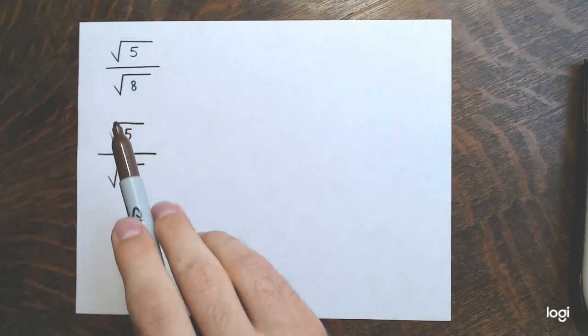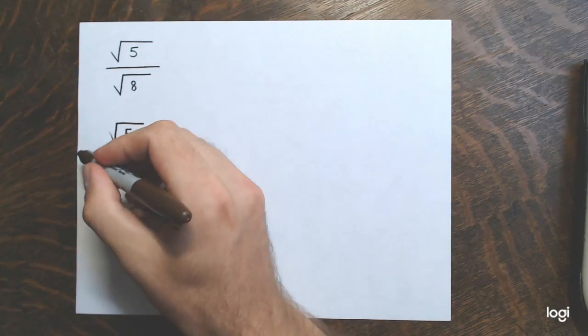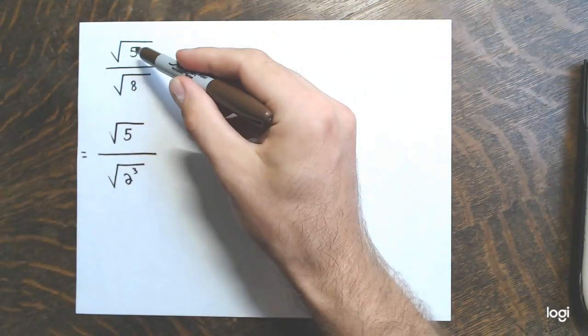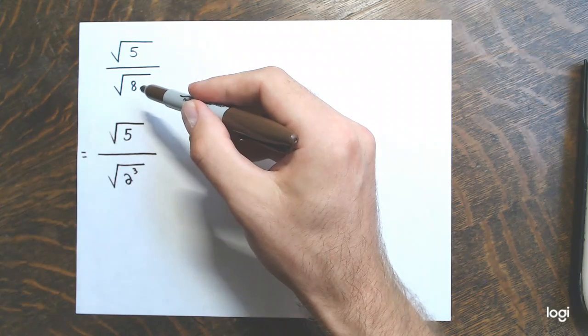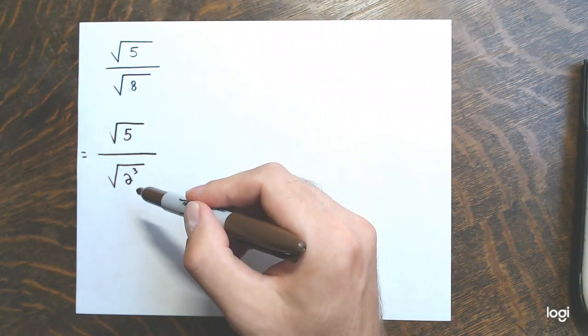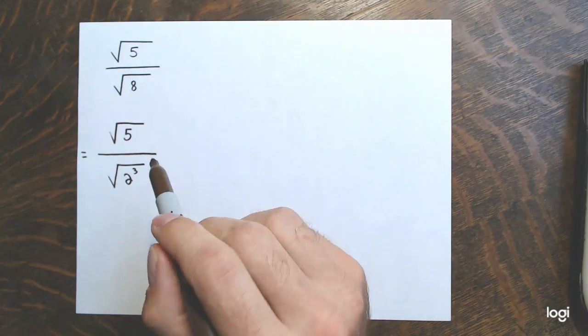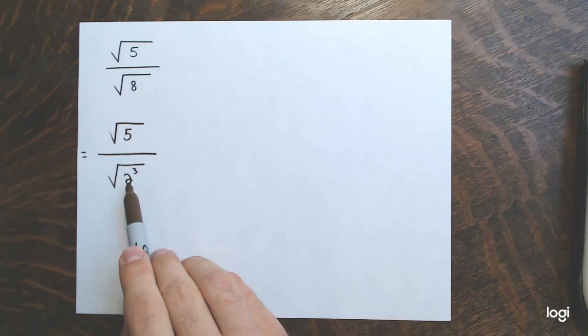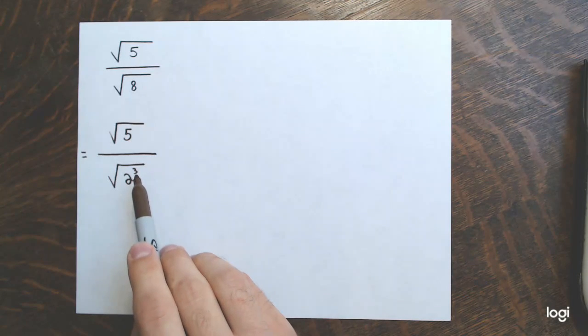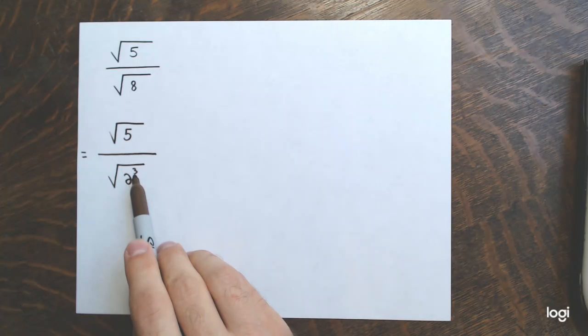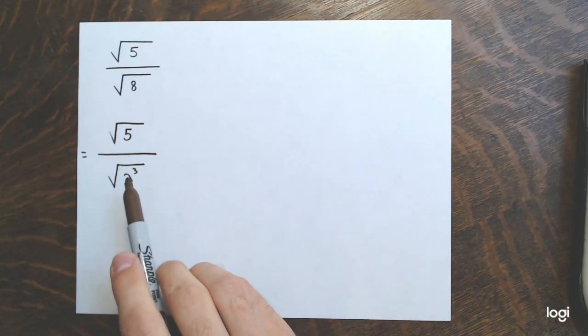All right. So this is the same thing as the square root of 5 in the numerator, and then the square root of 8. All I did was rewrite 8 as 2 to the third power. So you can see that this is not a perfect square also here, because the base of 2 has a power that's not a multiple of 2, right? If it was a perfect square, the power would be a multiple of 2.